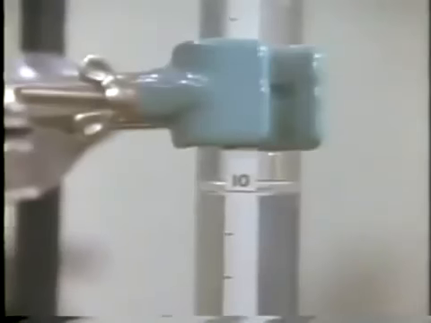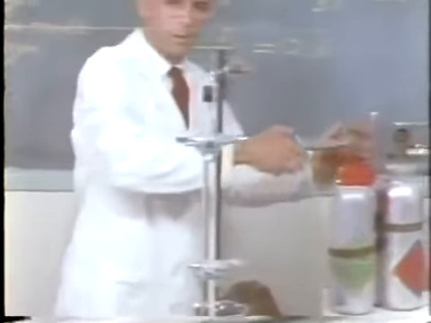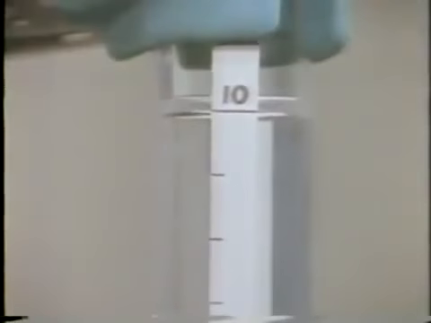The reading is 10.0. Now we're ready to add chlorine. We can spark the mixture as we did earlier.